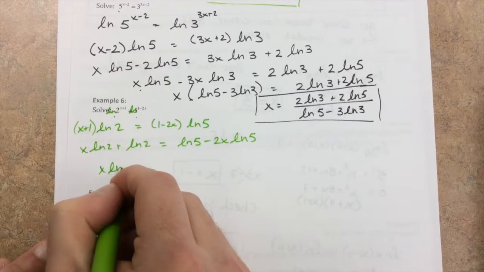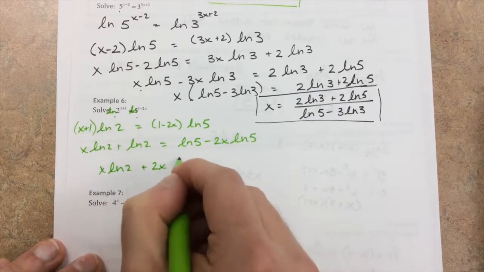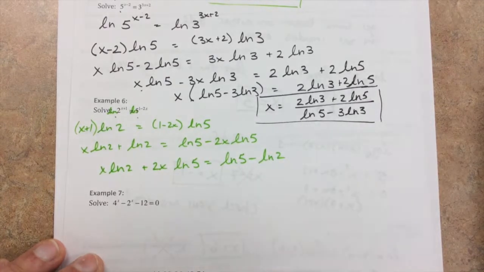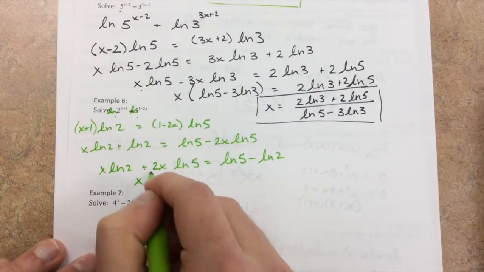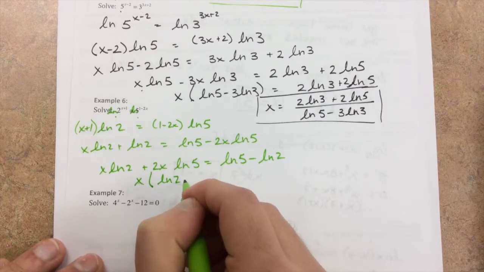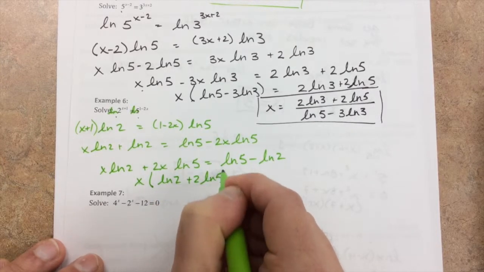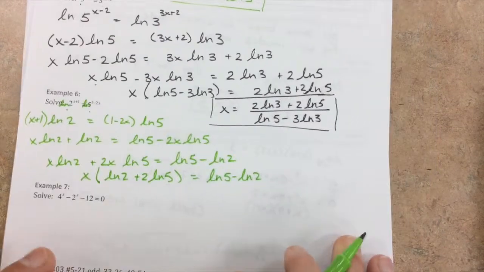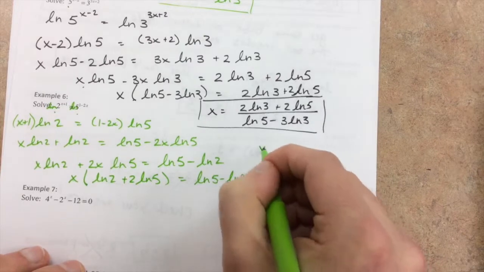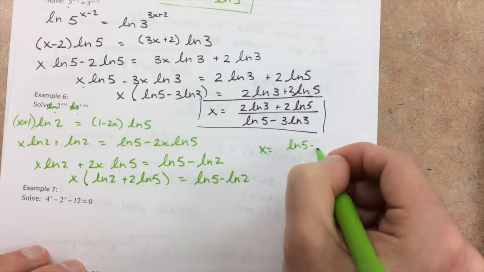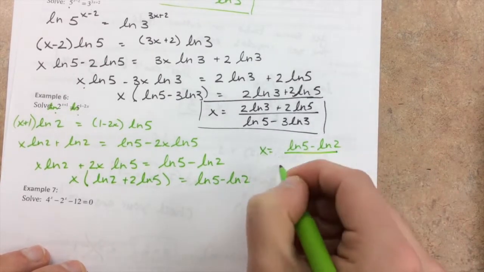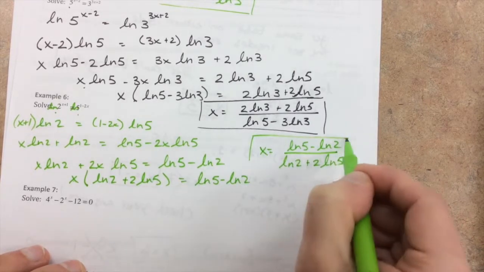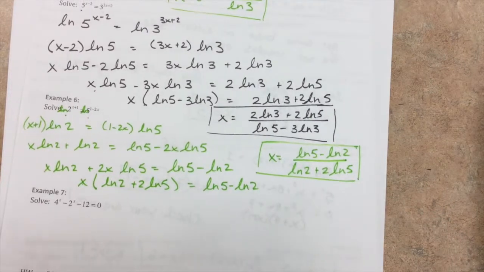So we have x ln of 2 plus 2x ln 5 equals ln 5 minus ln 2. Factor out an x. And last step, divide by this quantity. So x equals ln 5 minus ln 2 over ln 2 plus 2 ln 5. And that is our answer.